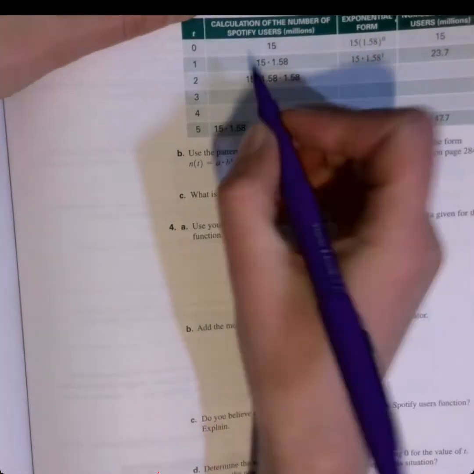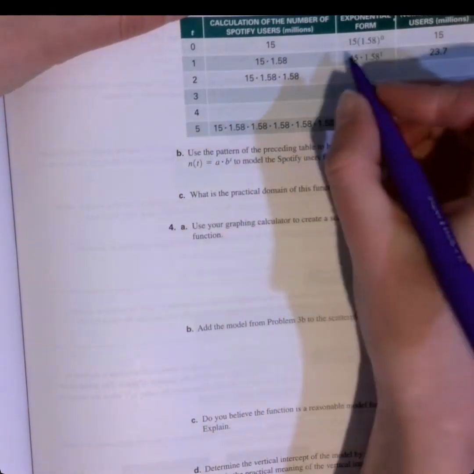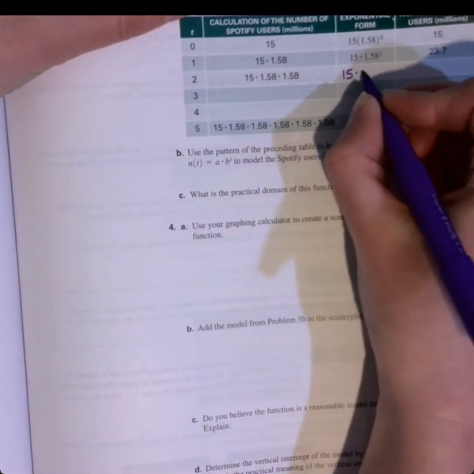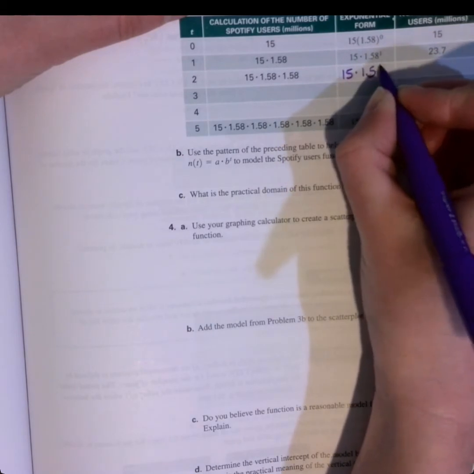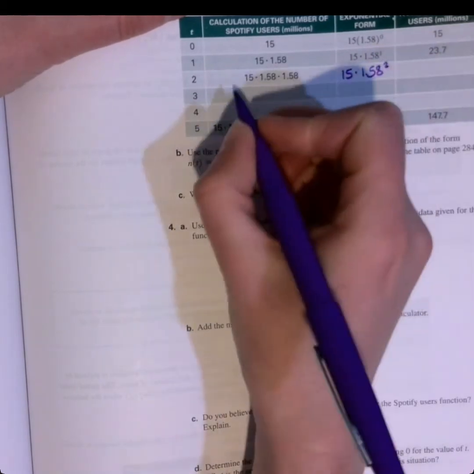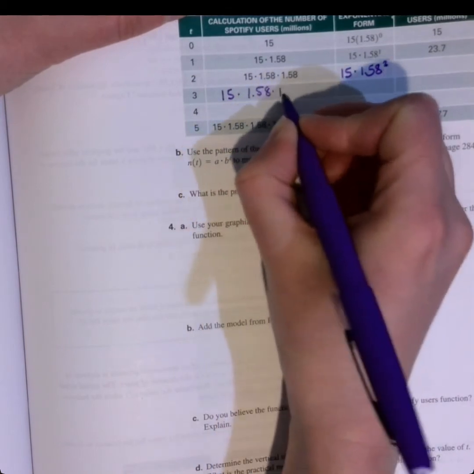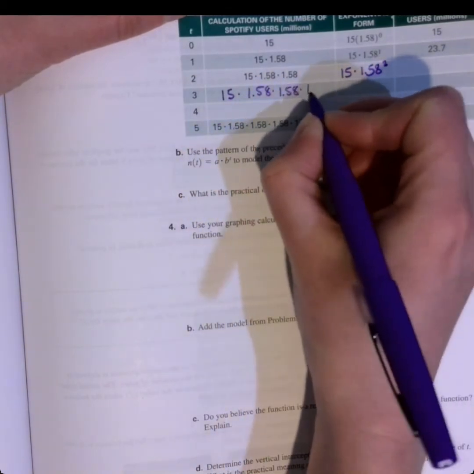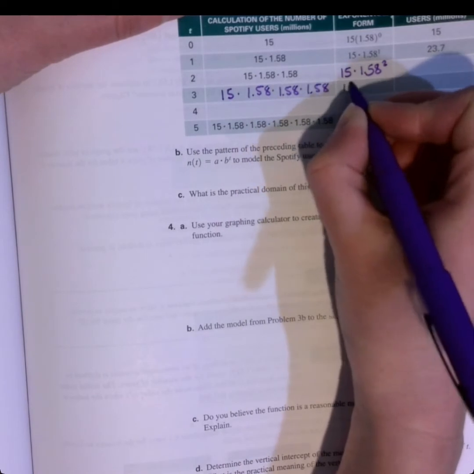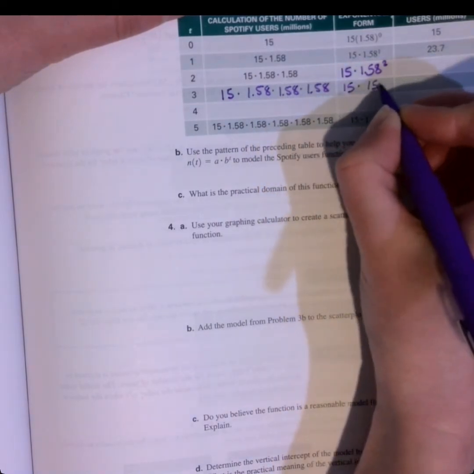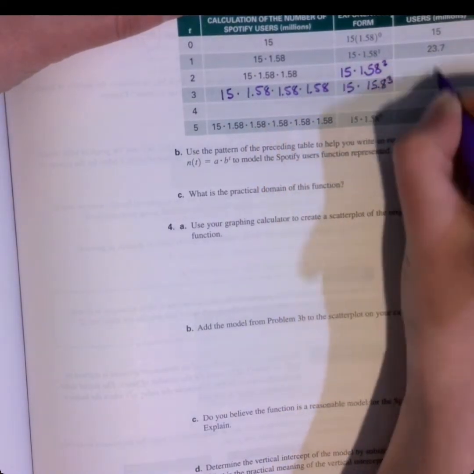The next one would be 15 times 1.58 times 1.58, or 15 times 1.58 squared. The next one is going to be 15 times 1.58 times 1.58 times 1.58, or 15 times 1.58 to the third. I'm going to use decimals to calculate those values here in a moment.